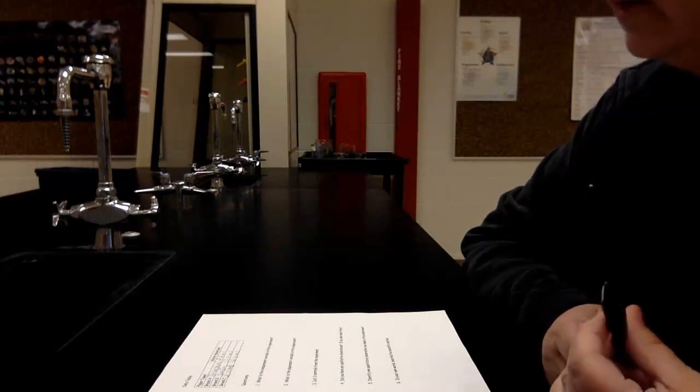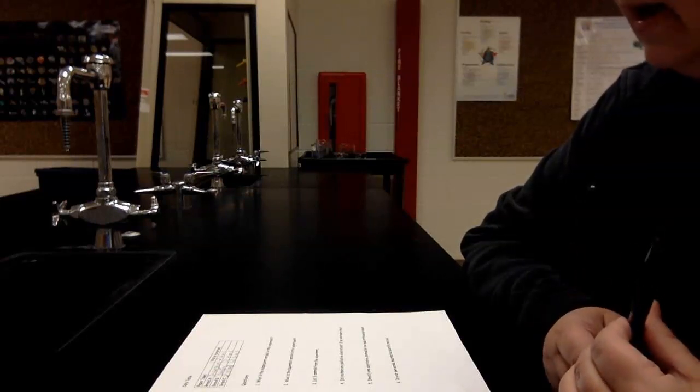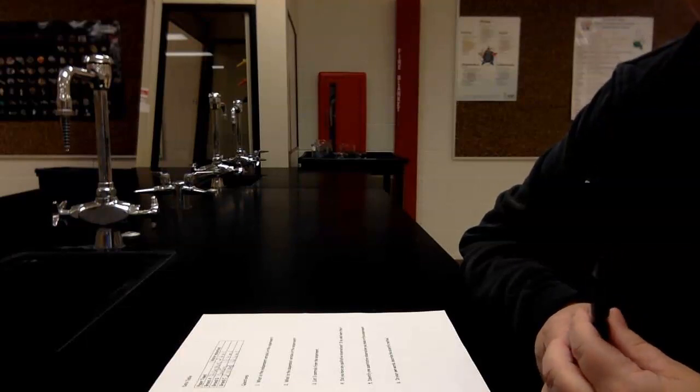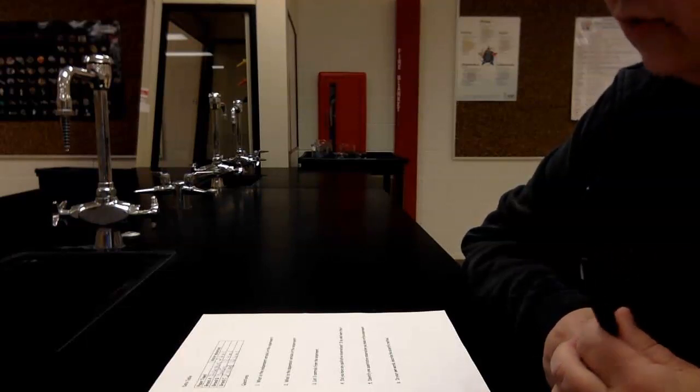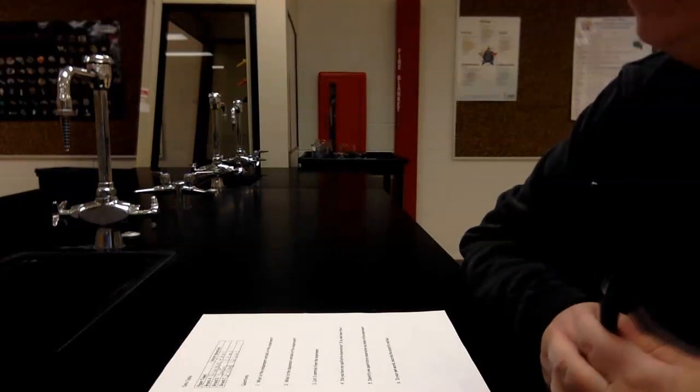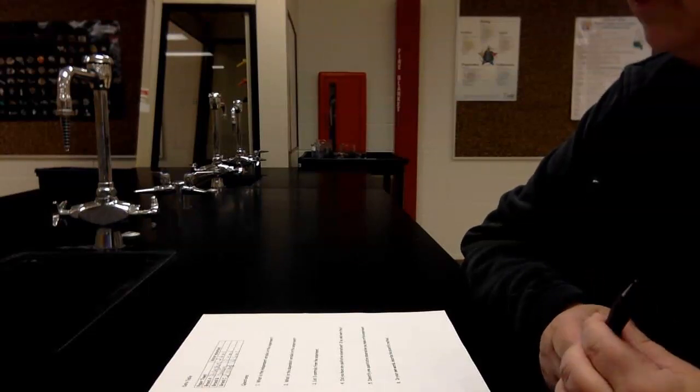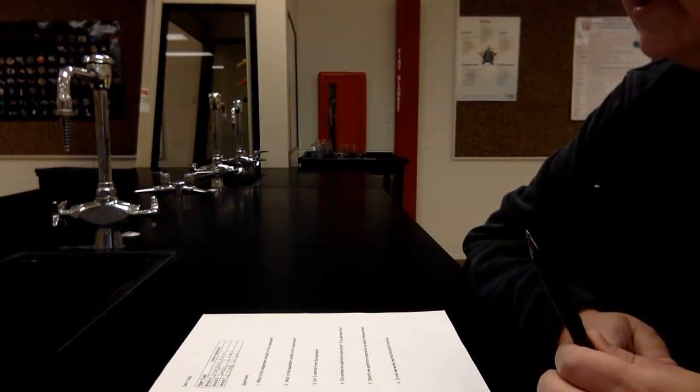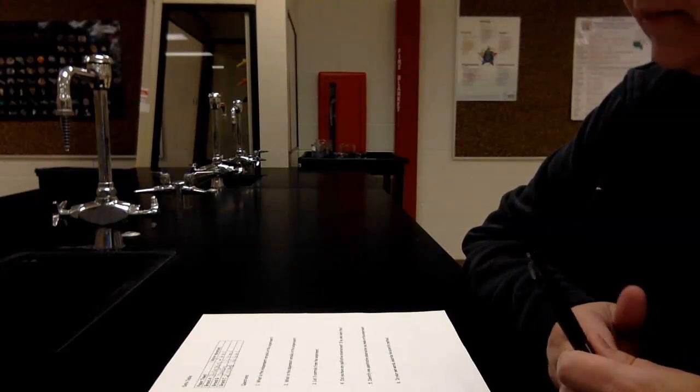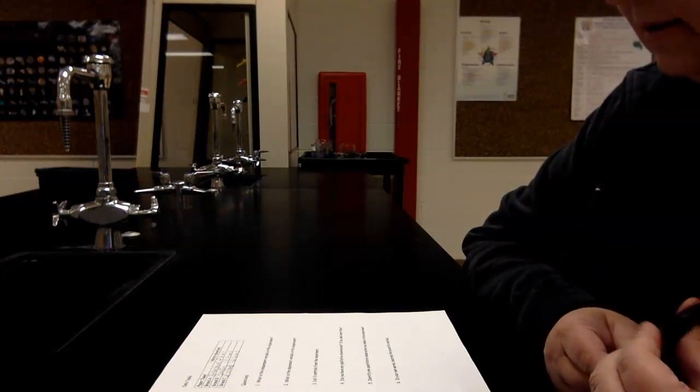Question 2 is, what is the dependent variable? A dependent variable is the result of what was tested. So again, looking at your data table, you have paper towel and water absorbed. Both of those things are variables. One will be independent, one will be dependent.